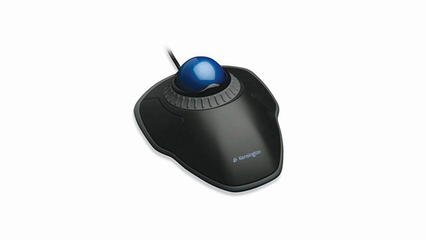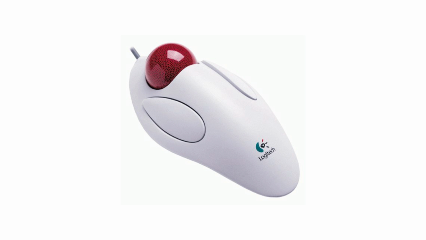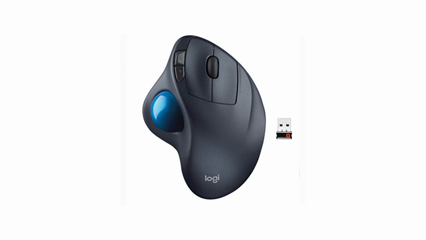You may also have seen some of the mice that are controlled by actually rolling a big ball around with your fingers. These mice use the exact same mechanical system, but have the advantage of being able to be used in situations where you didn't have access to a large flat surface.